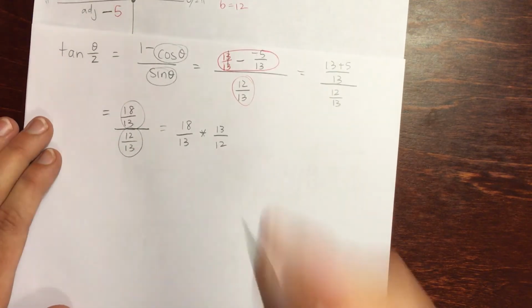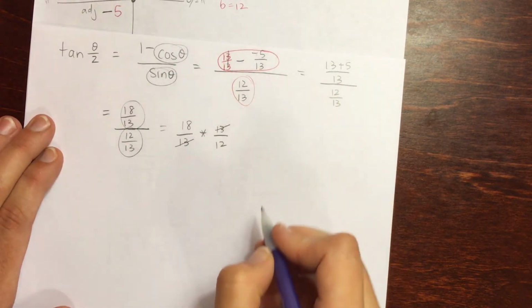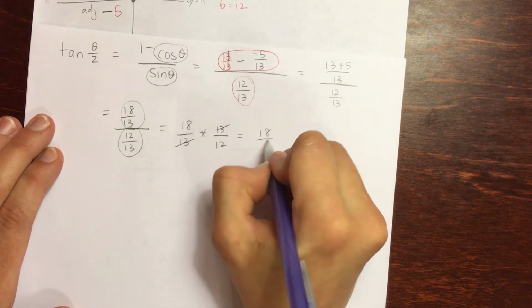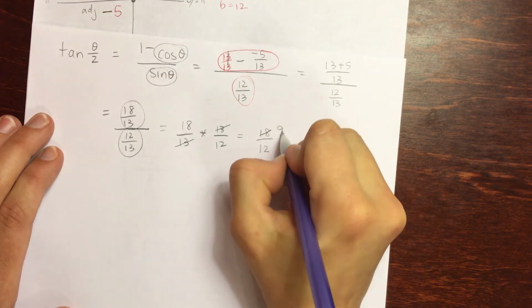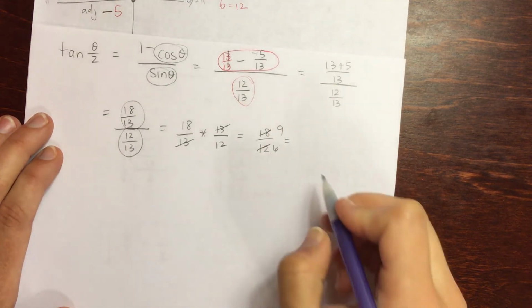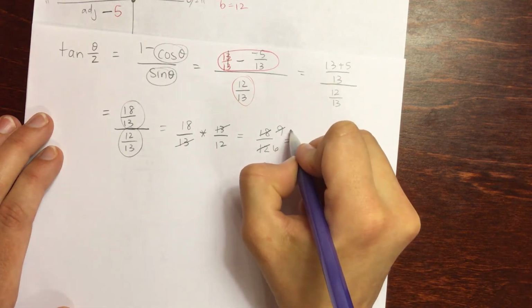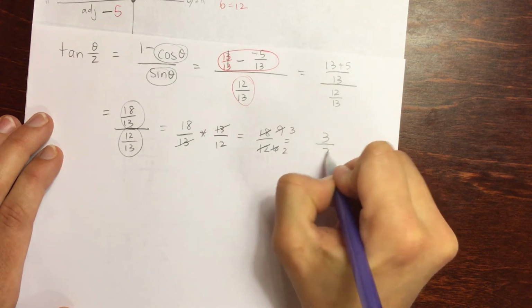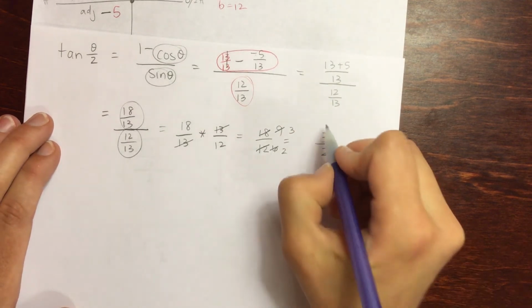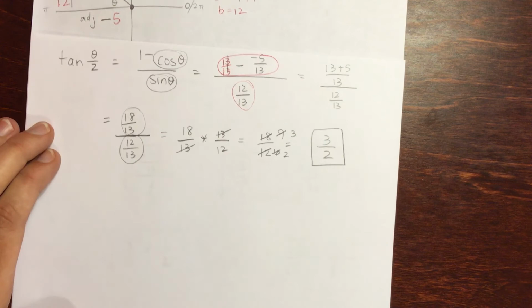All right, my 13s cancel out because there's one on top and one on bottom. And you could already cancel out some of these numbers here, 18 over 12. I can take out a 2, and I can take out a 3. You may have already figured that out in your head a lot better than I did. Okay, 3/2. So I could have taken a 6 out of both of those. And that's my simplified fraction.